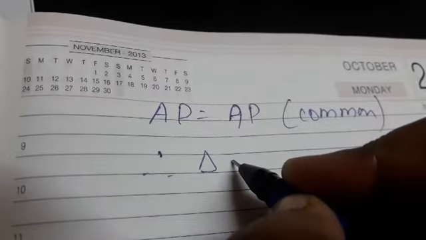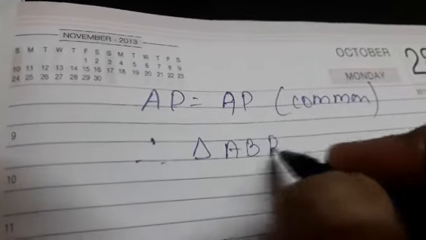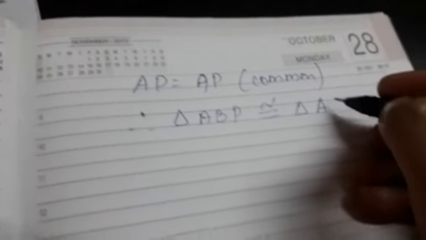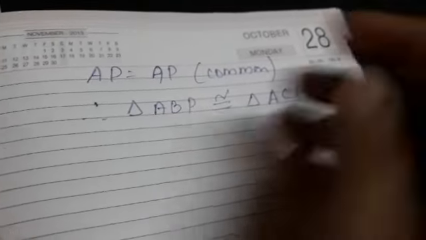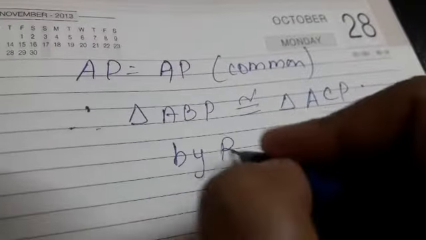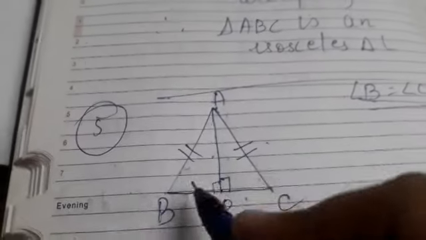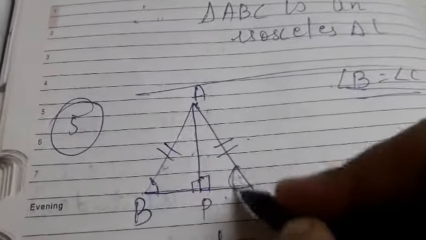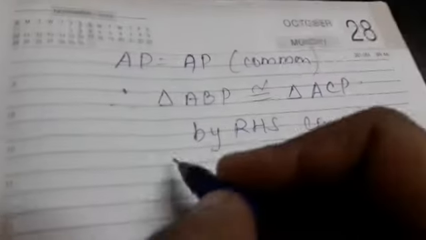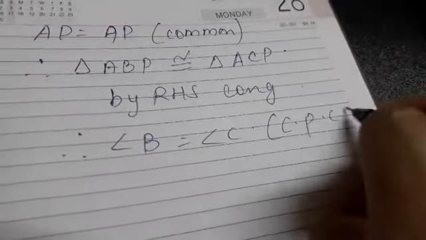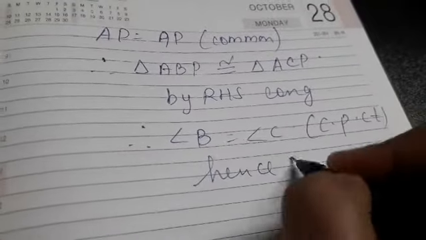So again, therefore triangle, which one? ABP is congruent to triangle, which one? CP by RHS congruence. So when the triangles are congruent, children, you can say that angle B will be equal to angle C by CPCT. So therefore angle B is equal to angle C. Just write CPCT and write hence proved.